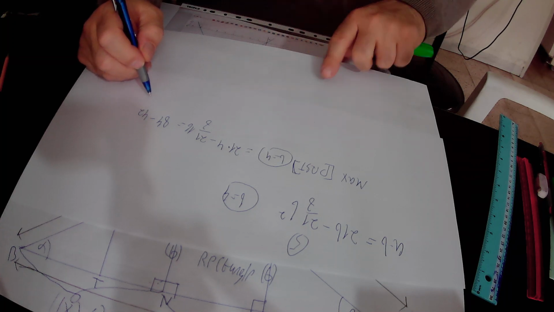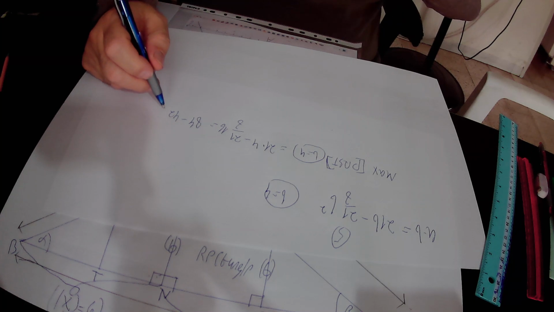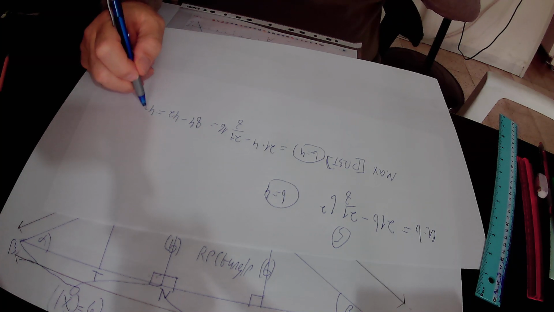So the maximum area of this rectangle PQST equals 84 minus 42, that is 42.